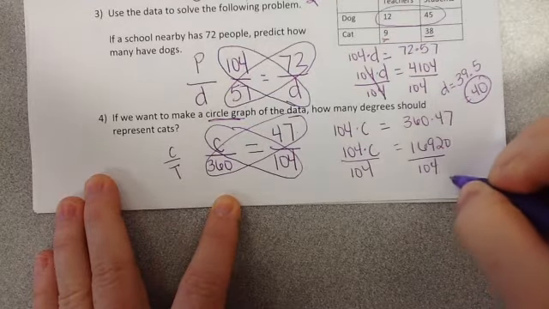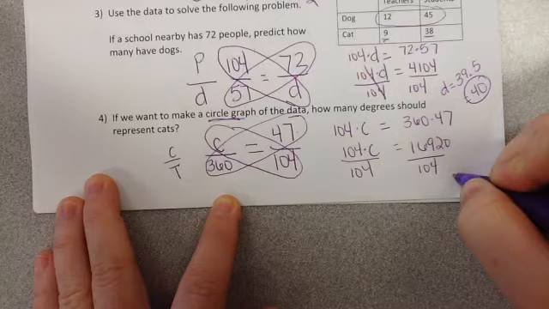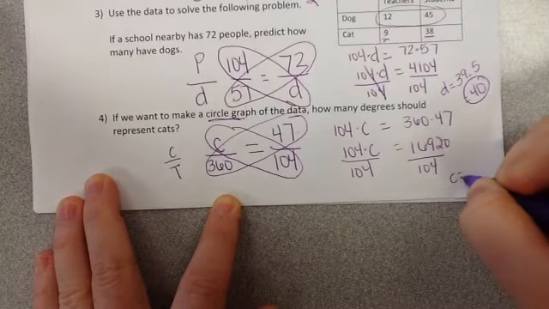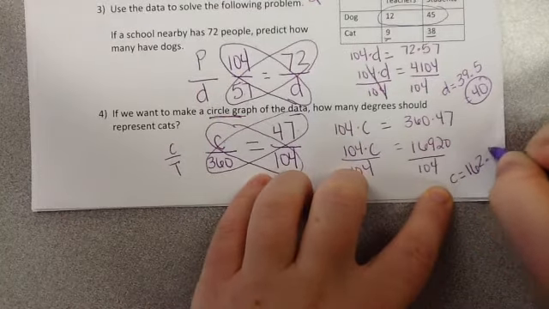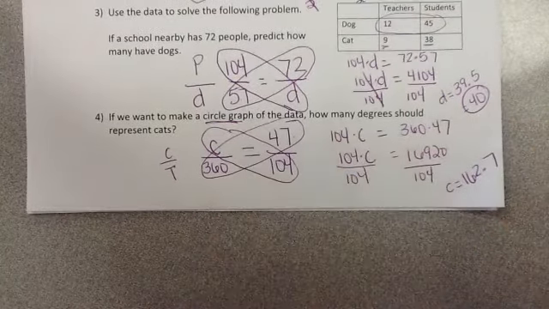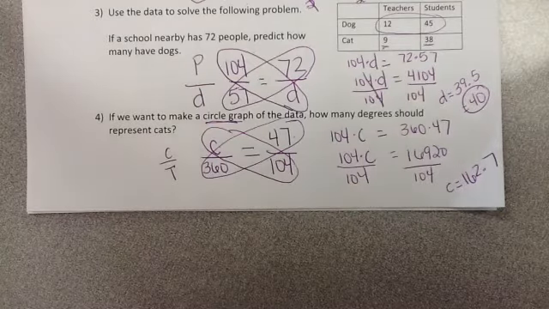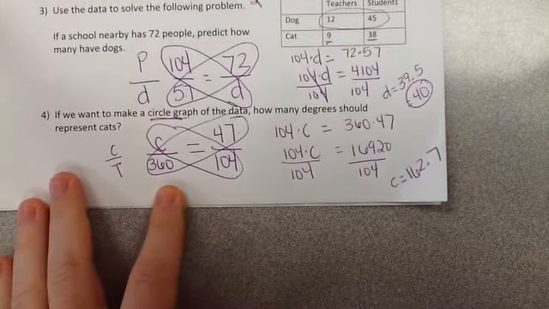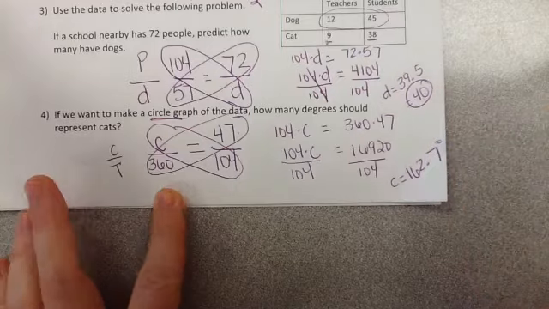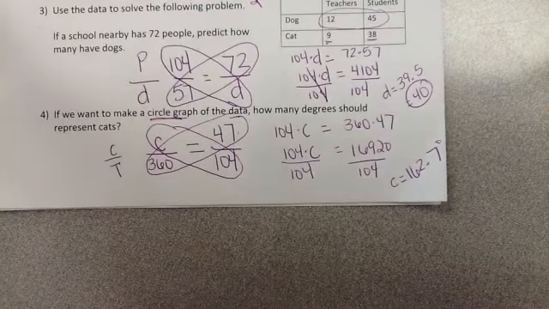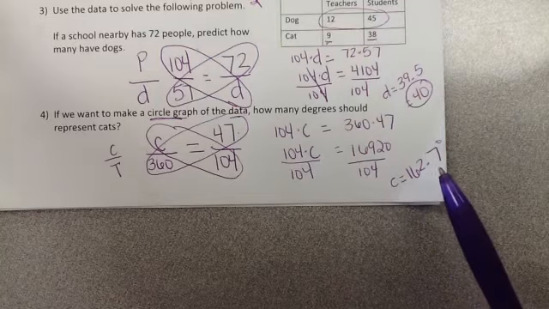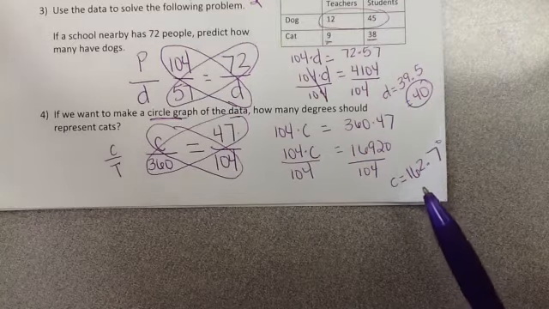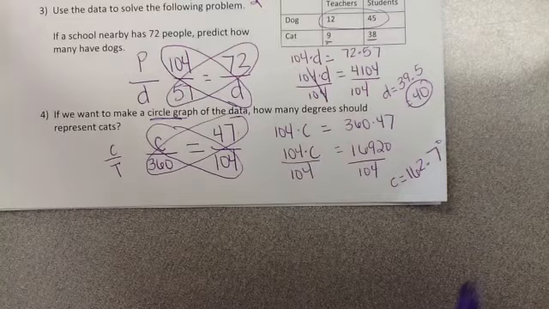So in the circle graph, 162.7, we'll round that up. 162.7 degrees would be just for the cats. Okay. So if you were making a circle graph, 162.7 degrees, or about 163 degrees, would go for the cats.